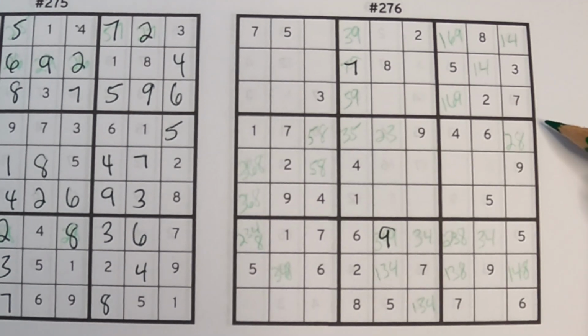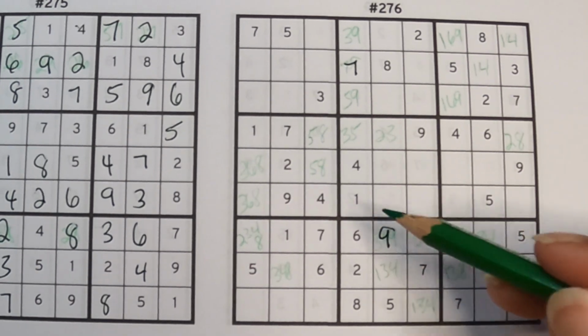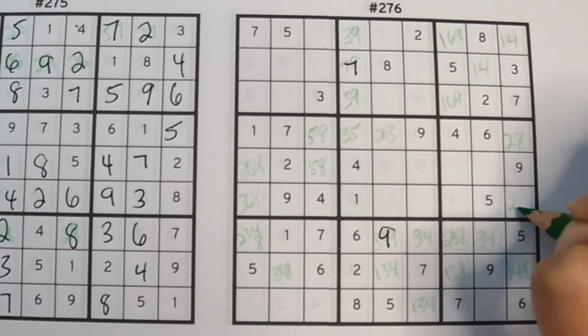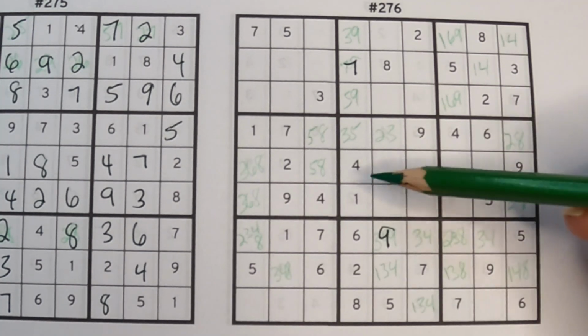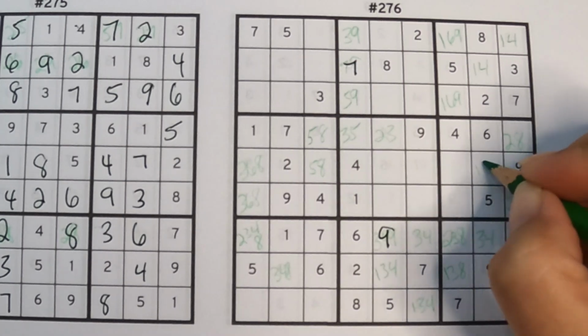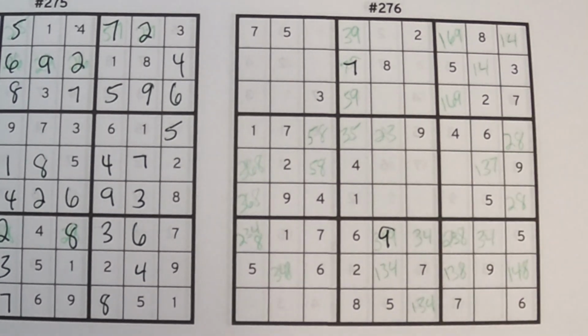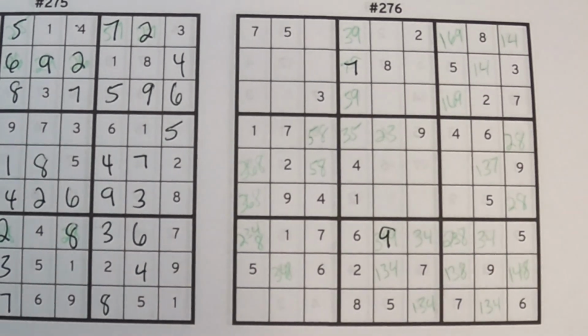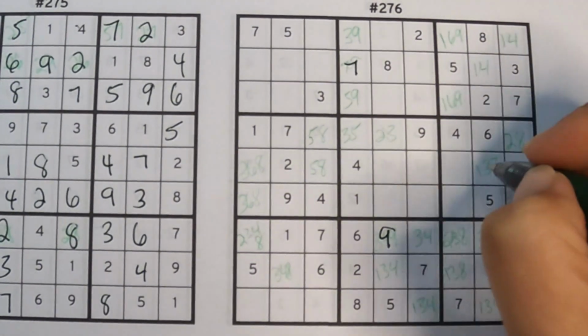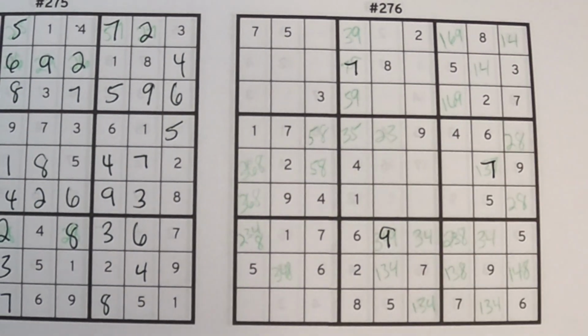For this column, we're missing 1, 2, 4, and 8. We've got the 1 and 4 here, so 2, 8. For this column, we're missing 1, 3, 4, and 7. We've got the 4 here, so 1, 3, 7. 7 here, so 1, 3, 4. And if we look, then the only place the 7 can be in this column is here.